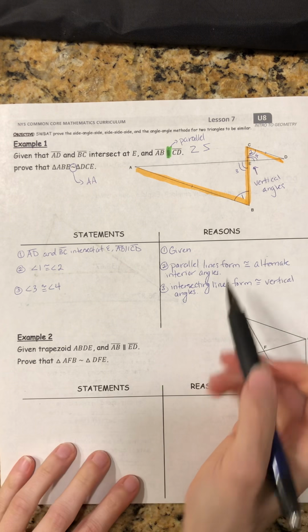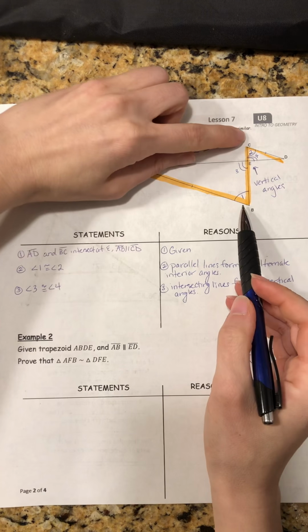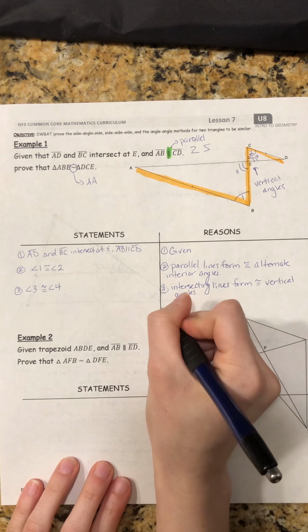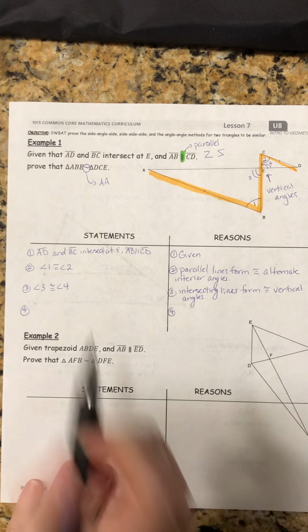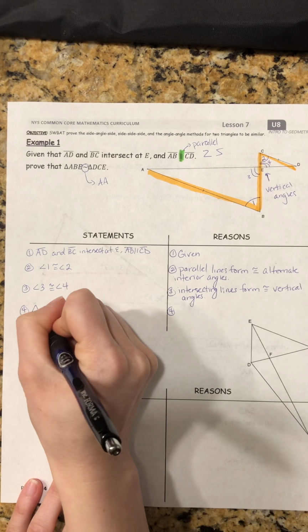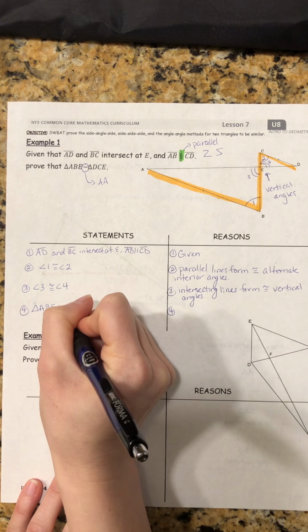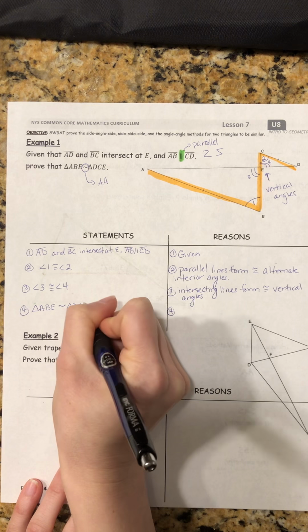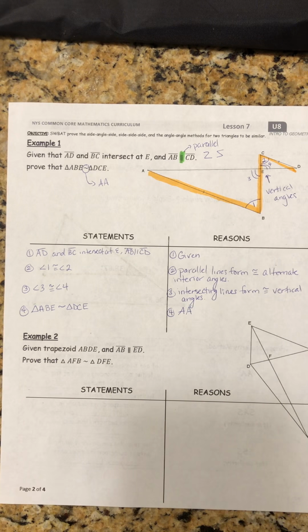All right, and then since we have 2 sets of corresponding angles, we had angle 1 and angle 2 up top, and we have our angle 3 and angle 4. We are now done with our proof. So exactly like we did in our congruencies, we're going to write out what we're trying to prove. We're trying to prove that triangle ABE is similar to triangle DCE. Okay, and that's by the angle method of similarity.